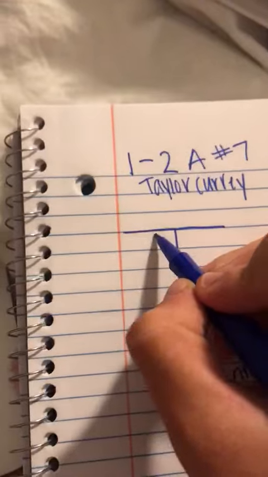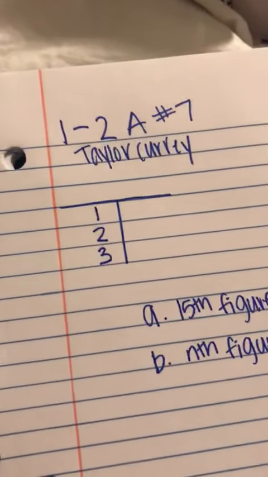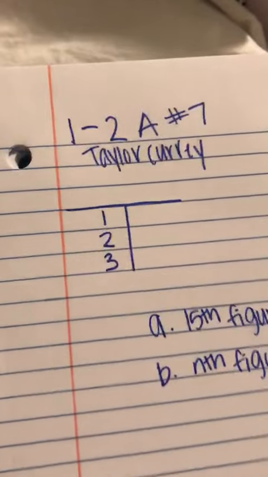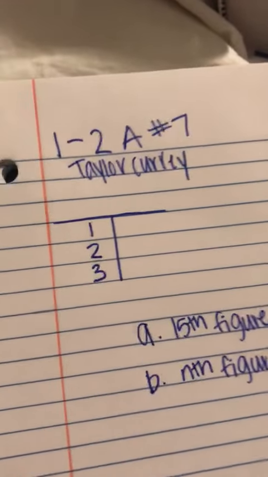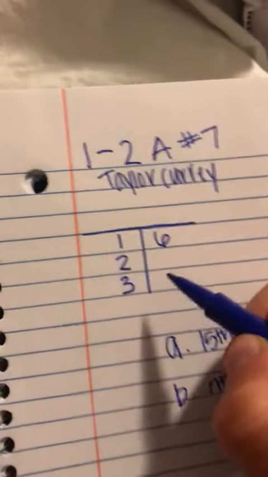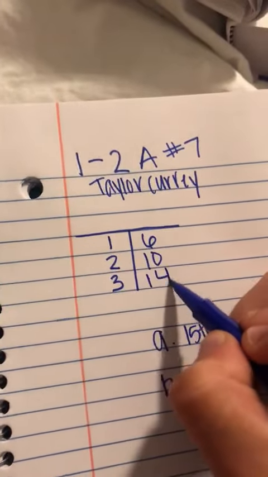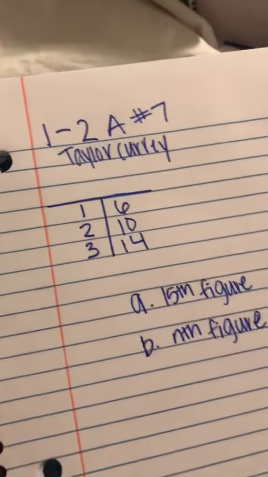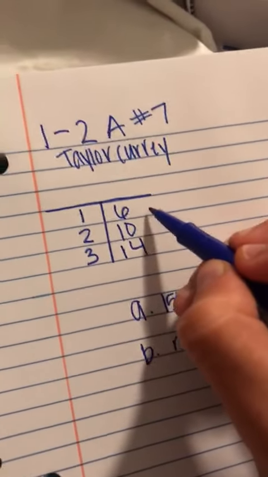So we're going to put 1, 2, and 3 on one side of the table just so we know how many cubes we're going to have and how much of the surface is exposed for each one. By looking, you can tell that the first number will be 6, the next number will be 10 because that's 2 cubes, and then 14. By looking at this table, you can tell that the number is going up by 4 each time.